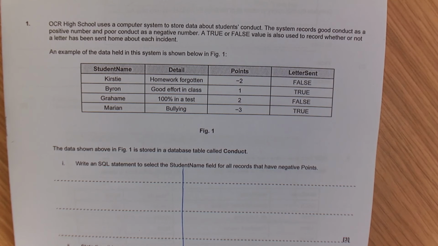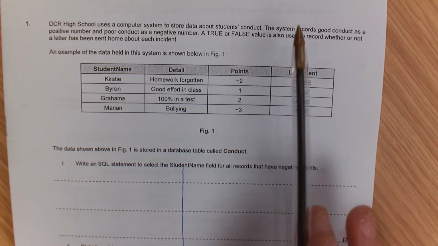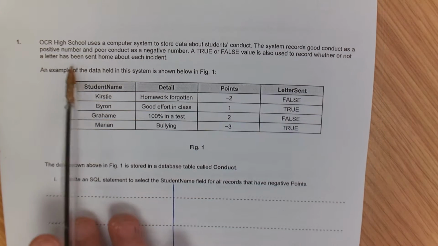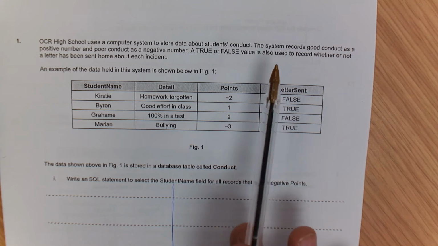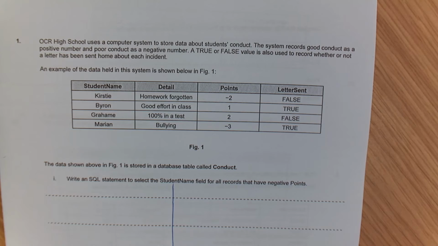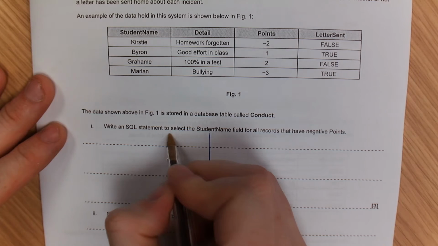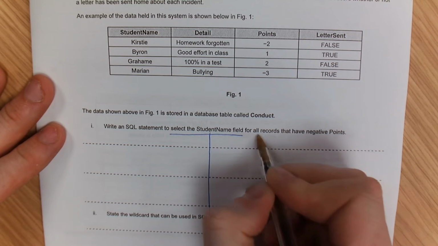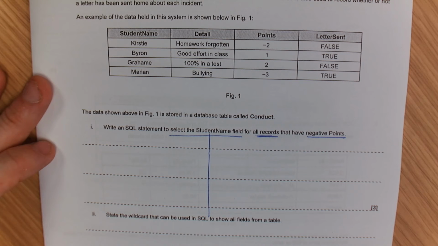What we've got here is an OCR High School question. These are OCR questions, but I'm going to redevelop them and show you how you'd approach it with AQA as well, so that you're ready for your exam. It's a computer system to store data about students. The system records good conduct as a positive number and poor conduct as a negative number. A true or false value is also used to record whether or not a letter has been sent home for each incident. And it says here, write an SQL statement to select the student name field for all records that have negative points. So when you're answering these questions, you really need to be pulling out that key criteria.